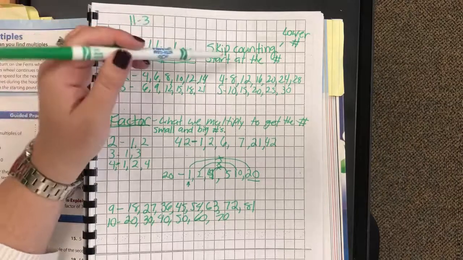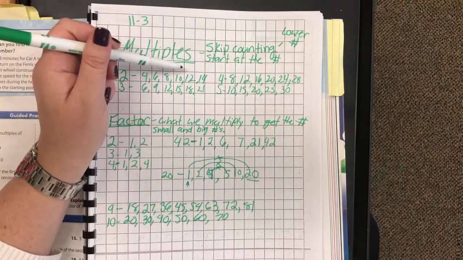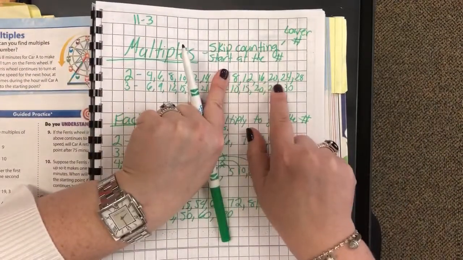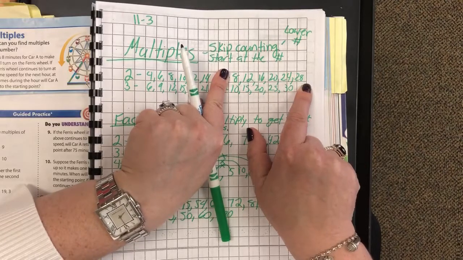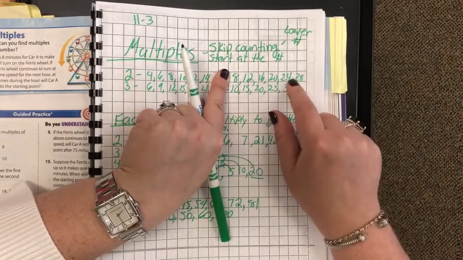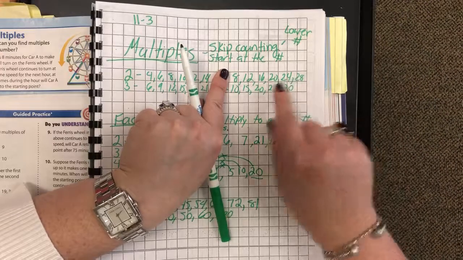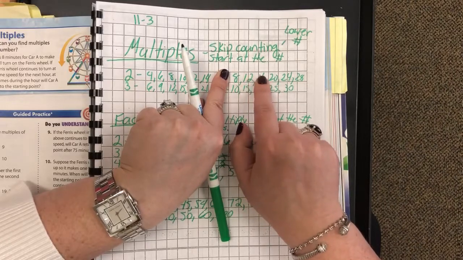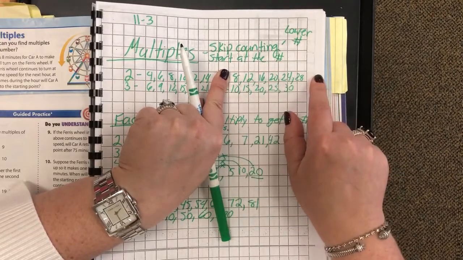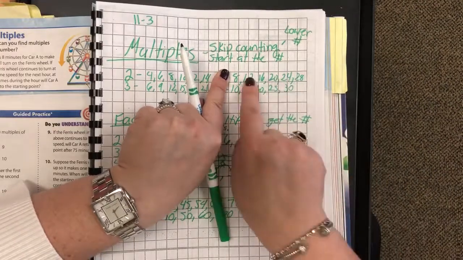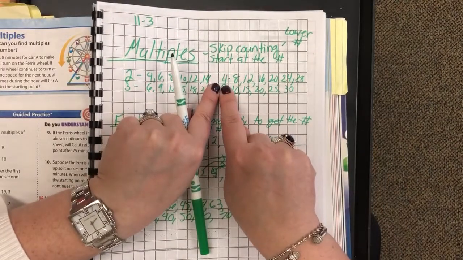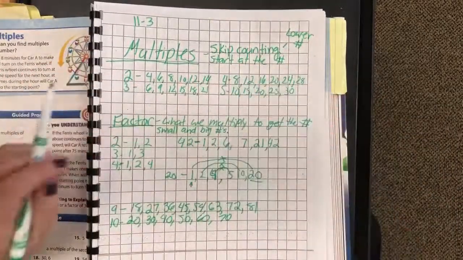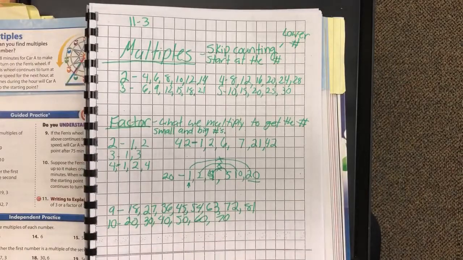Multiples, they're always going to ask you for multiples of a smaller number. Or they'll show you 8, 12, 16, 20, 24, 28 and say, what number are these multiples of? And then you have to go, well, 8 to 12 is plus 4. 12 to 16 is plus 4. 16 to 20 is plus 4. So I'm going up by 4s. So this is obviously multiples of 4. Okay? So that's going to be the key to differentiating between these two. Cool? All right.